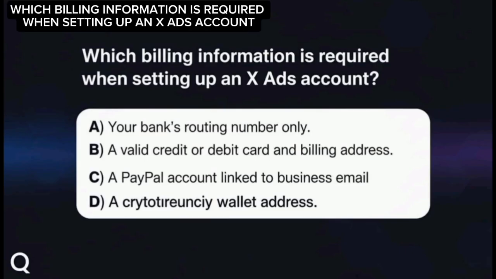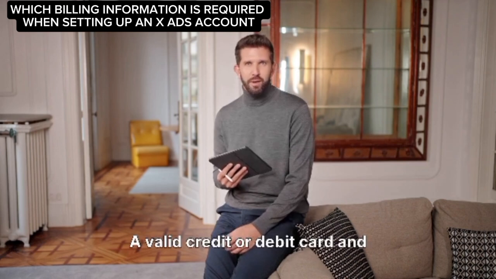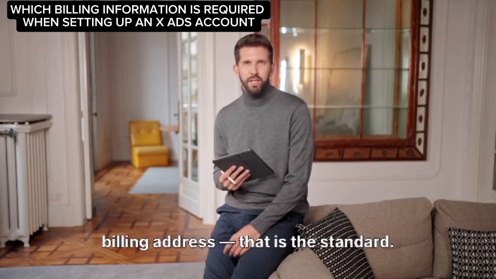Question 2, which billing information is required when setting up an X ads account? A, your bank's routing number only. B, a valid credit or debit card and billing address. C, a PayPal account linked to a business email. Or D, a cryptocurrency wallet address. The answer is B, a valid credit or debit card and billing address.